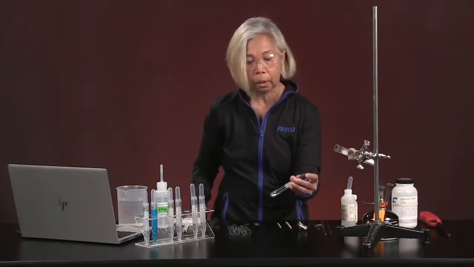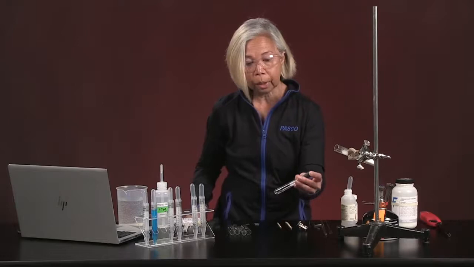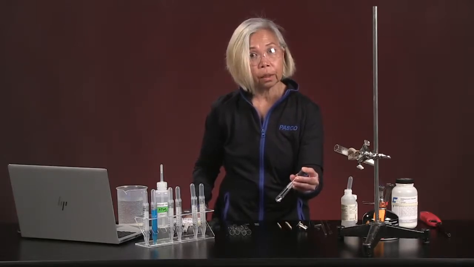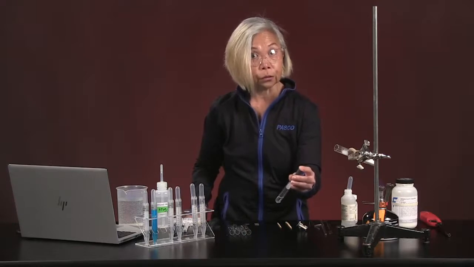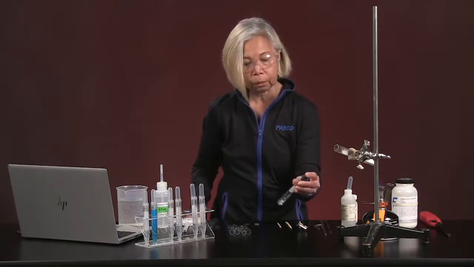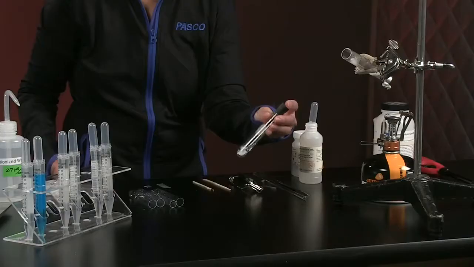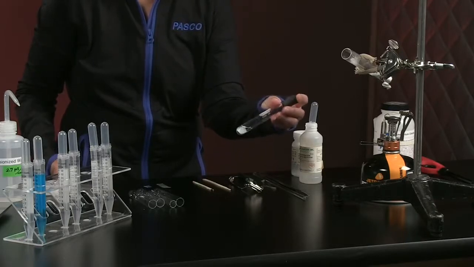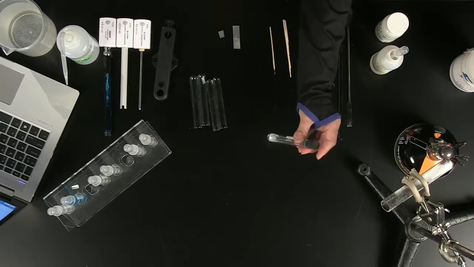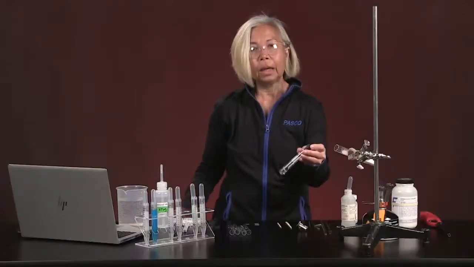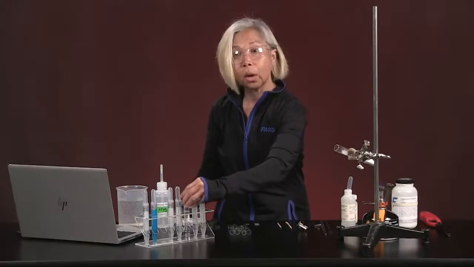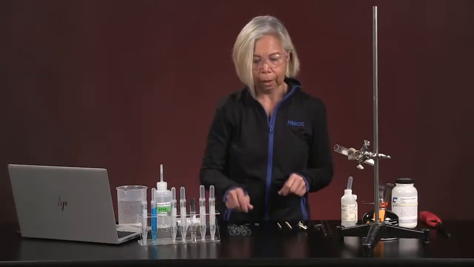That's an important observation to make, right? Whenever bubbles are forming, that means a gas of some kind is being produced. In the interest of time, I am simply going to set that aside. We're going to come right back to that one when we're done, okay?